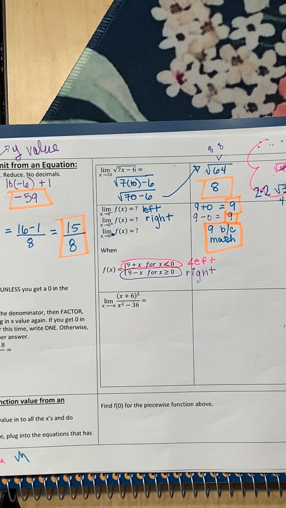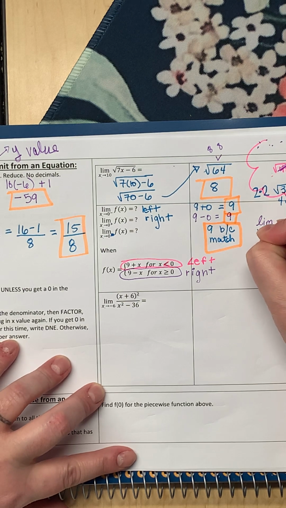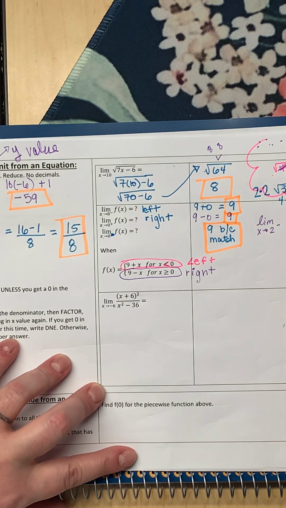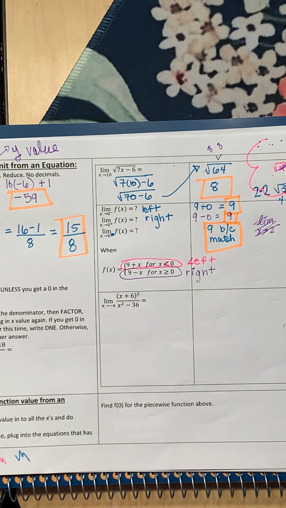Let's do another example because I don't think that was good enough. Let's say we have limit as x approaches 2 from the left. No. That is good enough. That's like what your homework is. Okay, enough for now.